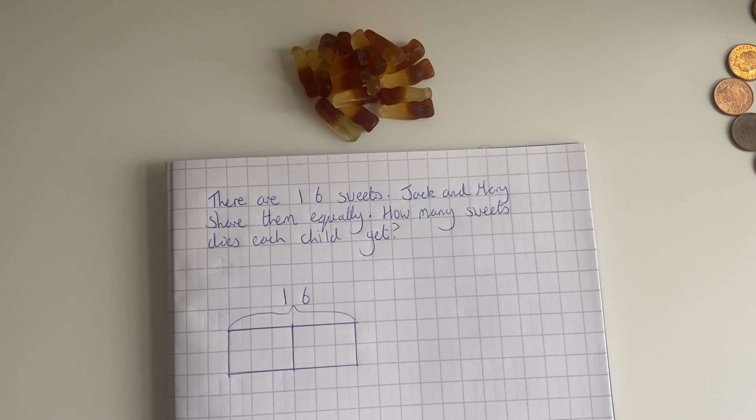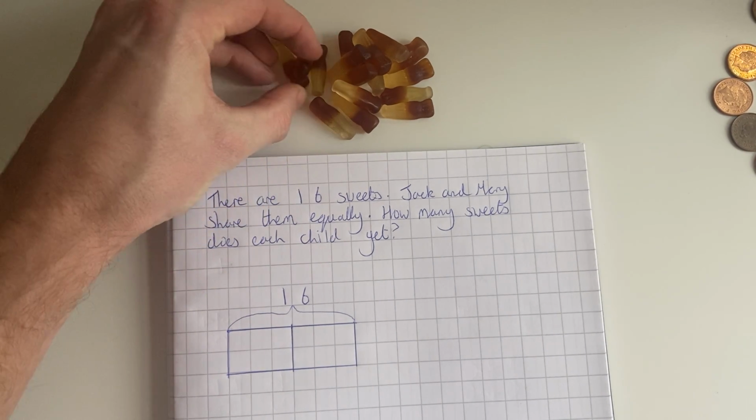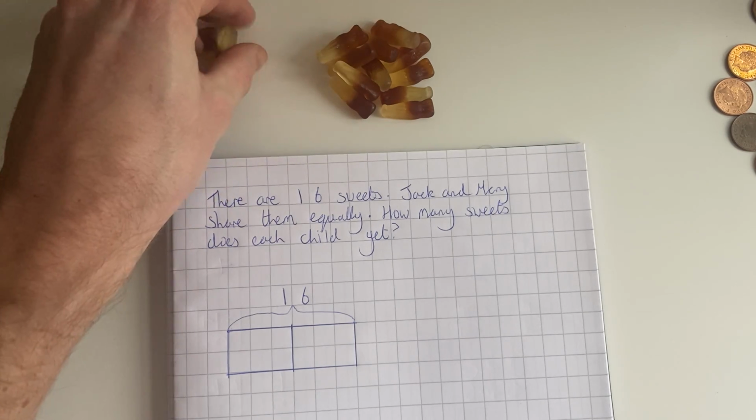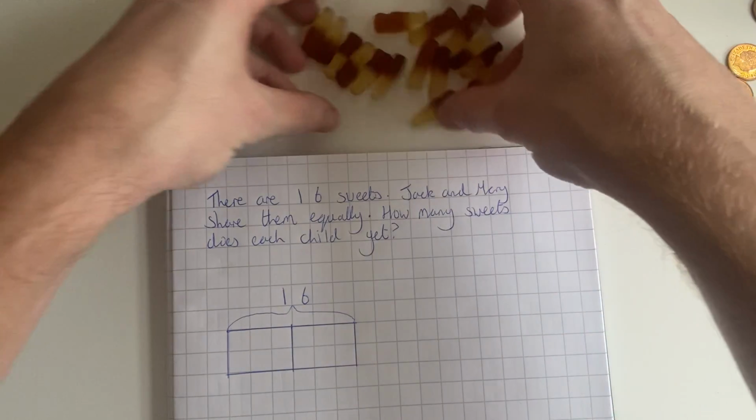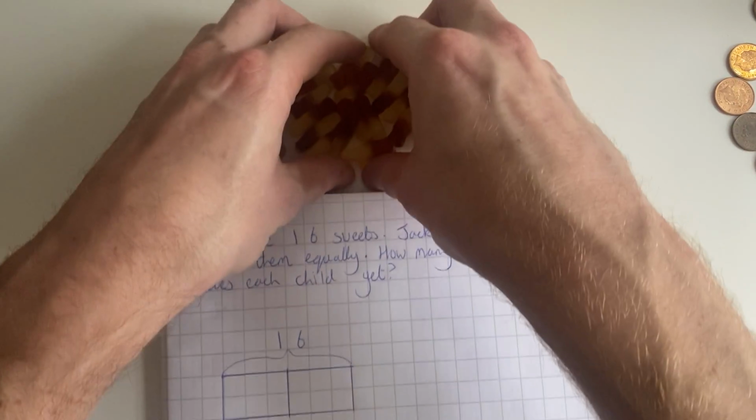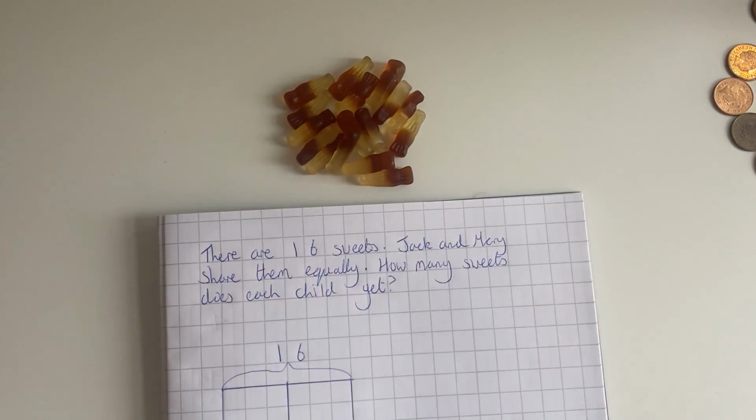When it says sharing, it means giving. In this case, we're going to be halving a number between two. So we don't want to have groups of two like we did previously. That's not what it's asking. It's asking us to take a quantity and halve that, because we're dividing by two, so equal.